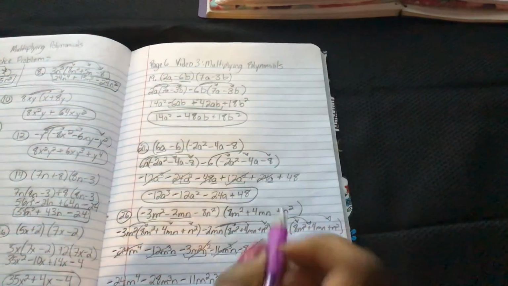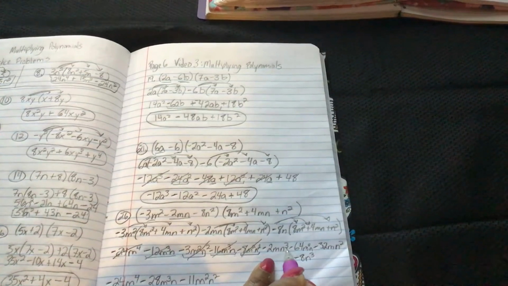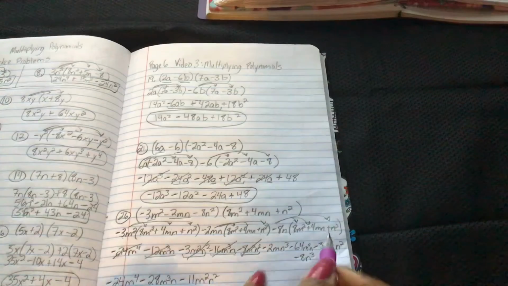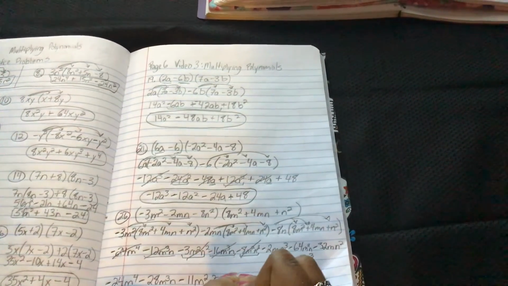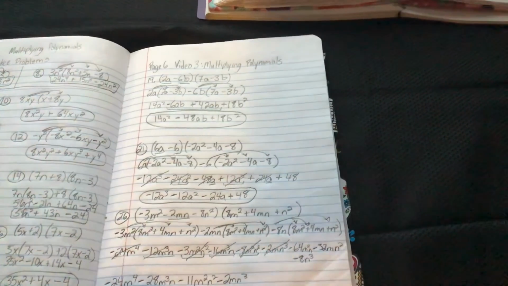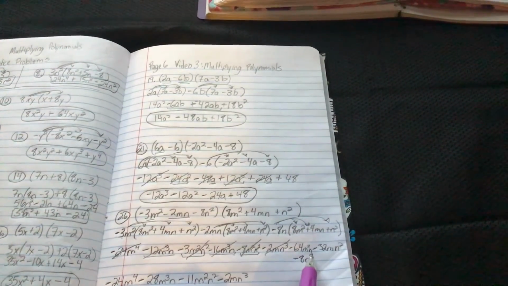Now we're looking for ones that are like this: just m to the first and n to the third. There's not another one, so bring this one down. Now we're looking for m to the second and n to the first.